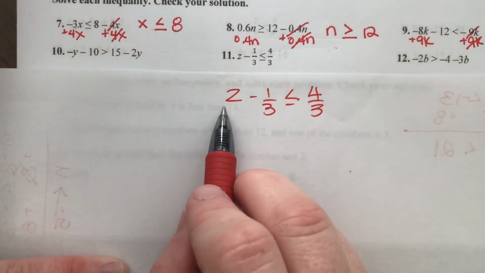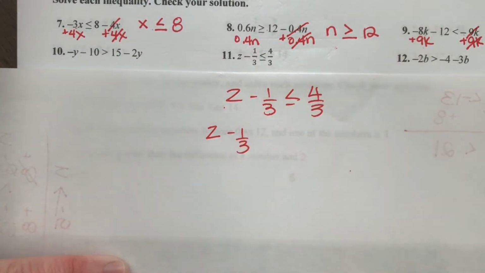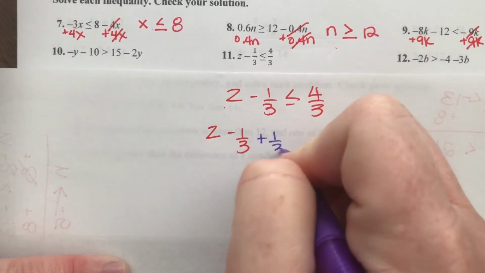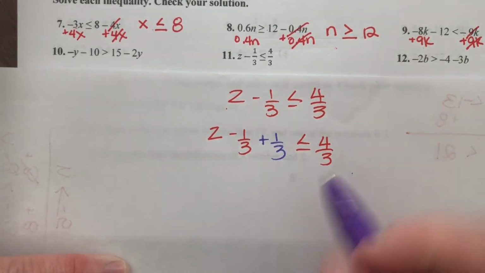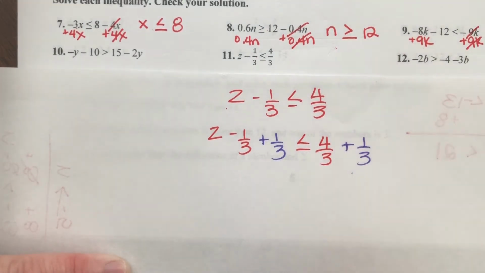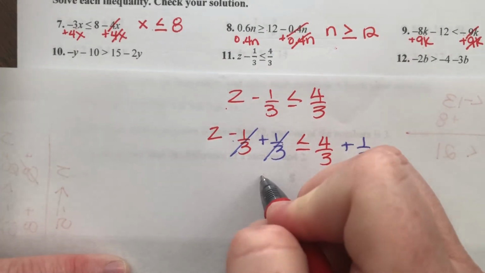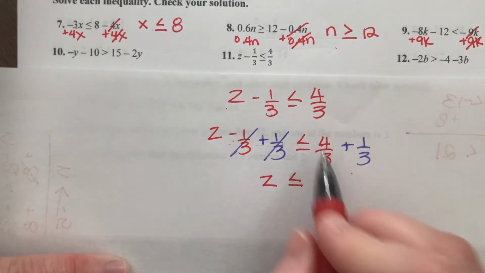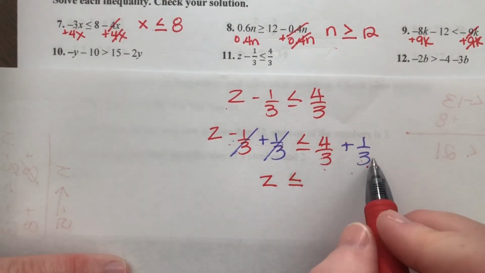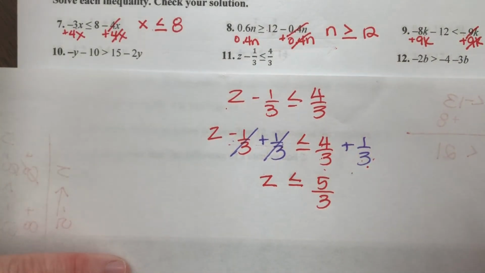Okay, and so to get z by itself, I have to add 1/3, right? So I'm going to have z minus 1/3 plus 1/3 is less than or equal to 4/3 plus 1/3, right? And then these guys right here get canceled out. So I'm left with z, these went away, bring down my sign, 4/3 plus 1/3. Remember, when the denominator's the same, you just add across the top. That gives me 5/3. Now, normally I would say, now change this to a mixed number, simplify.